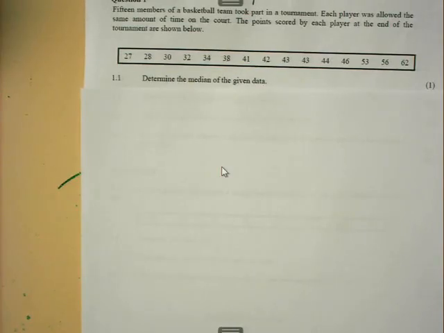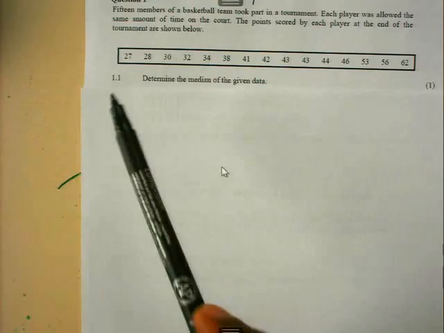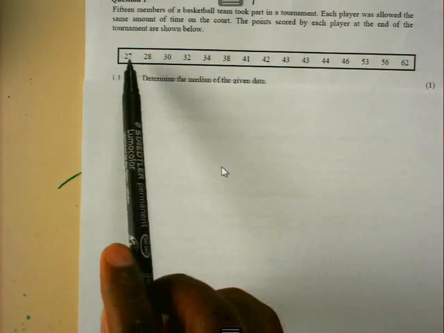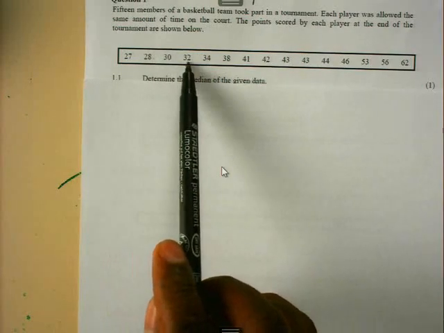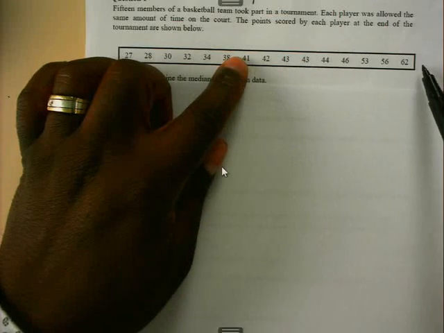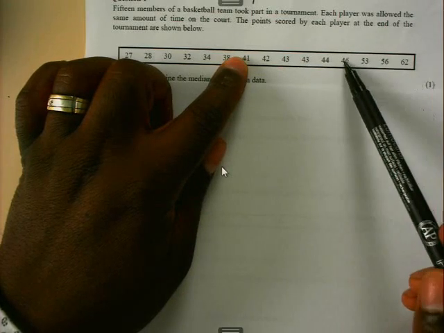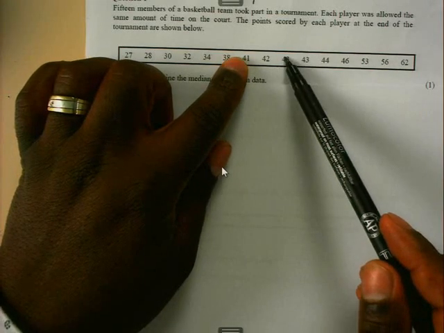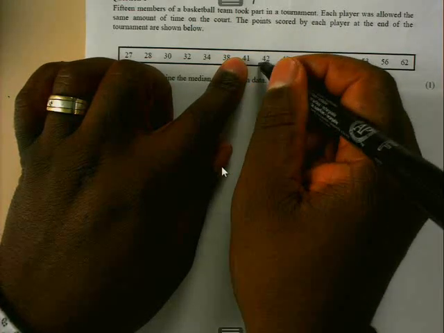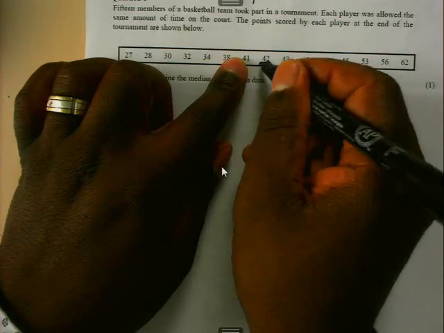So to determine the median, the middle score, check. We have 15 here, 15 members. So it means there must be 7 from the left and 7 from the right. So the middle score will give you the median. Check. It's 1, 2, 3, 4, 5, 6, 7. This is 7 from the left. If I start from this side, this is score number 7. Start from the right. 1, 2, 3, 4, 5, 6, 7. This is 7. So it means this 42 is in the middle. That 42 is in the middle.